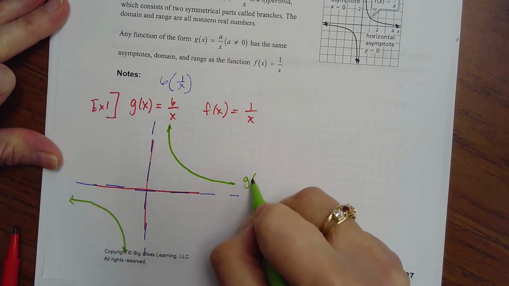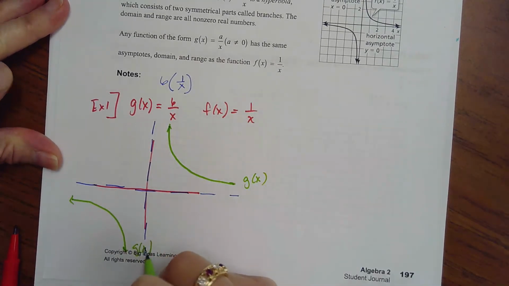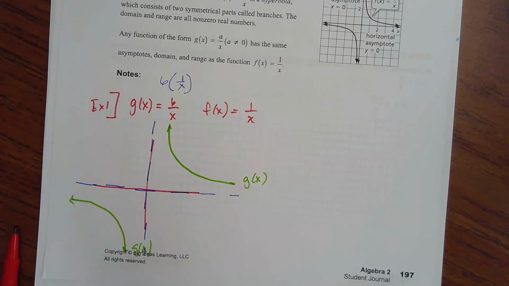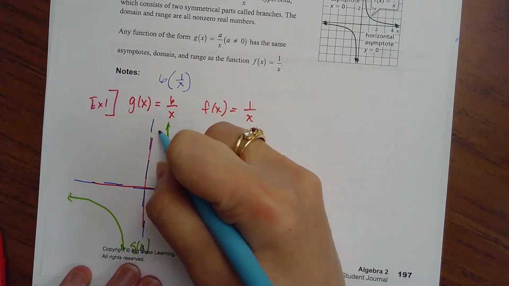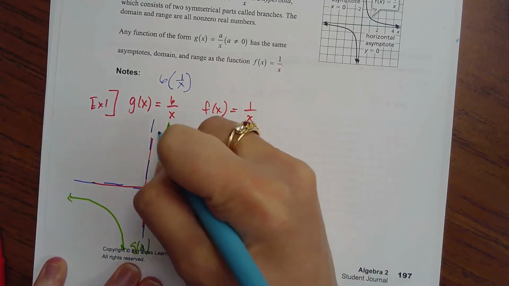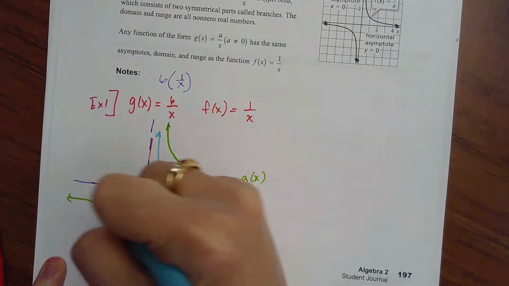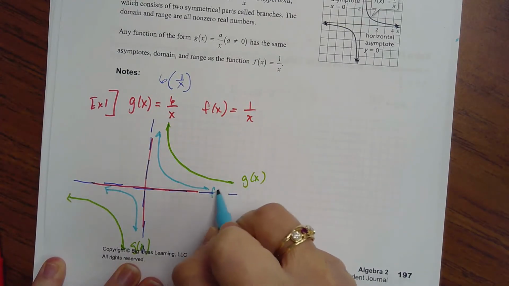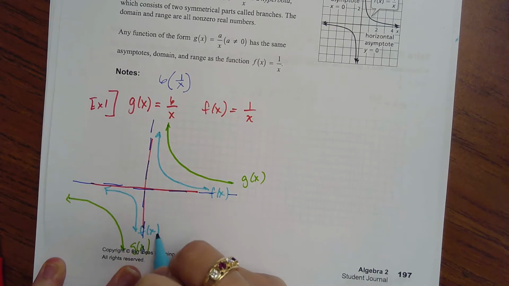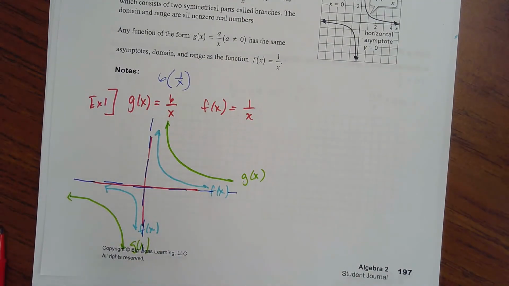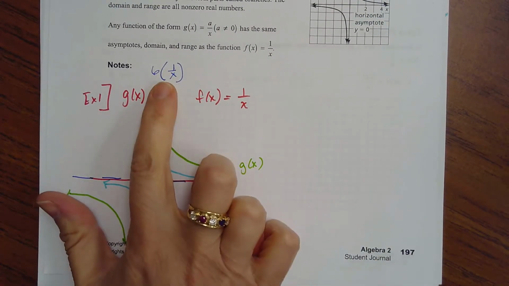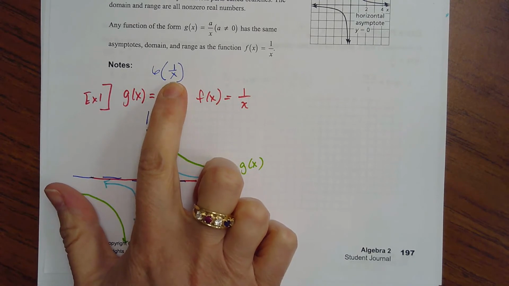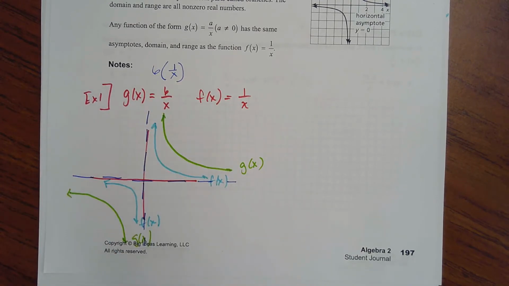So this is the g of x equation. Whereas if I had the 1 over x, it has less of a stretch, so it's going to be closer to your x-axis and y-axis. So again, I want you to think of that as your vertical stretch, just like we've done in other functions. If you think of it in terms of 6 times 1 over x, remember that's your vertical stretch.